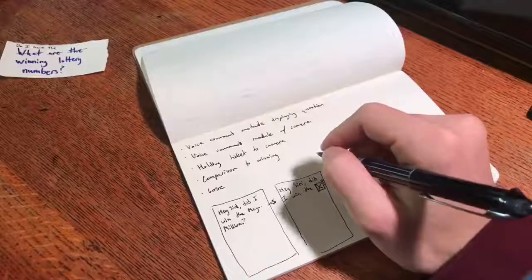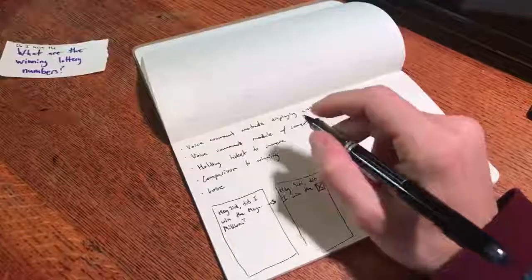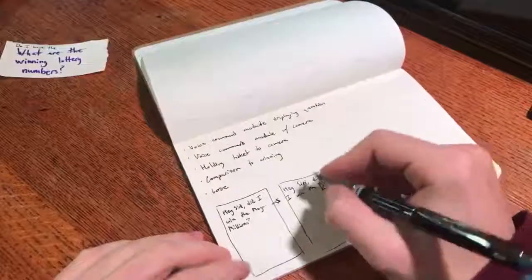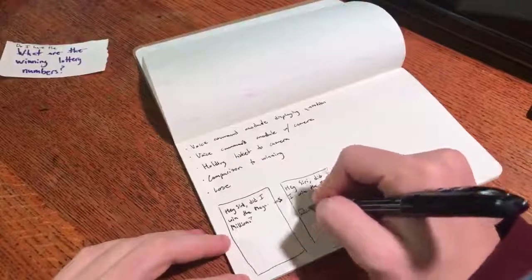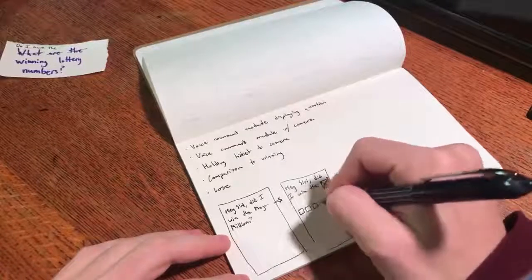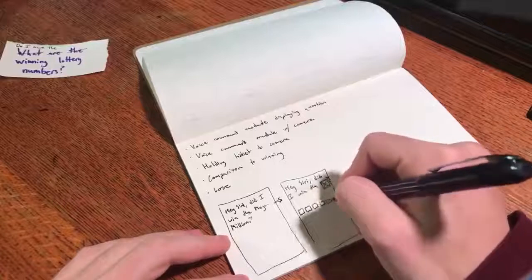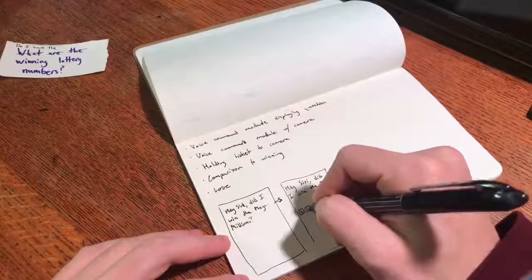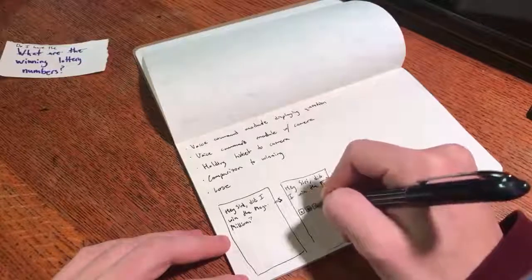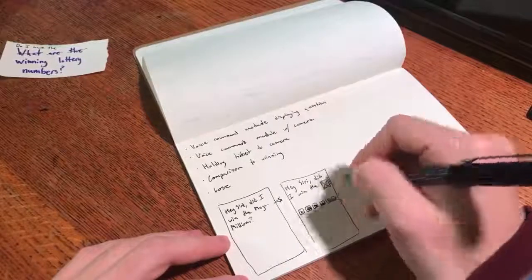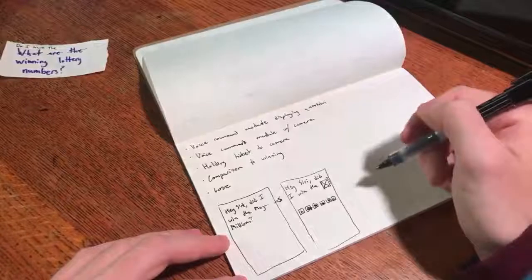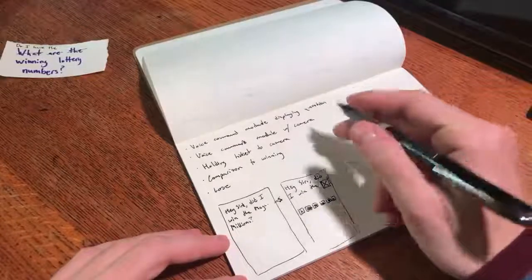Your answer can either be shown in numbers. So we could potentially have numbers just shown up here. 11, 22, 44, 66, 88, 11 again. So you have your number shown there, and then you can go and get your ticket.